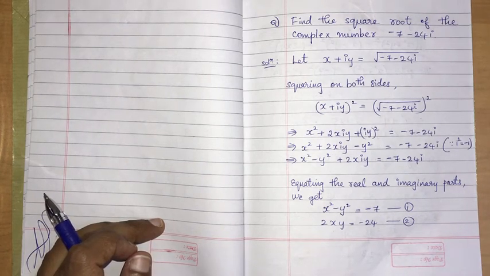And you know the value of i. What is it? It is root of minus 1. What is i square? i square is equal to minus 1. You have to remember that in your mind. Okay. And i power 4n, that is the value which is equal to 1. Okay, i power 4n is equal to 1.